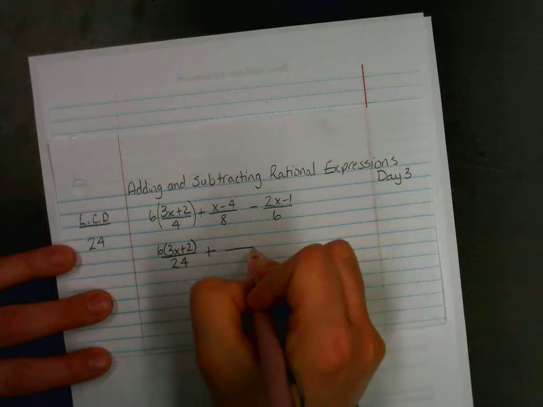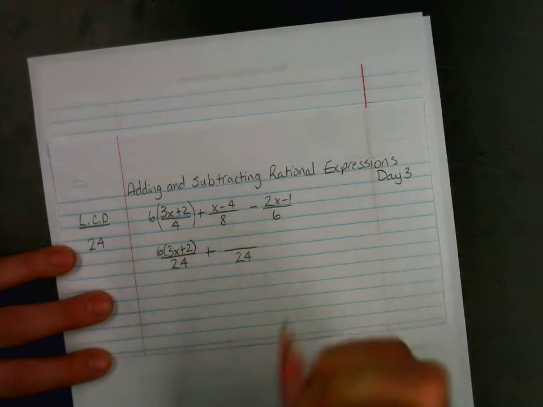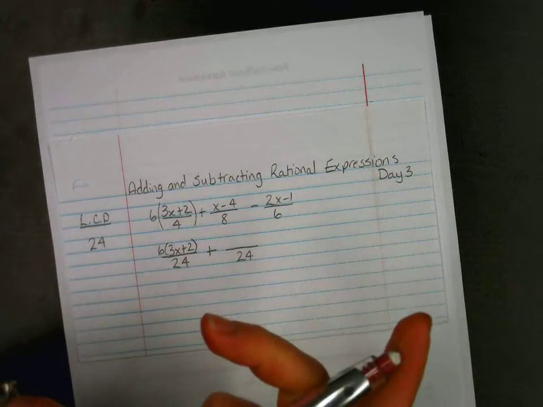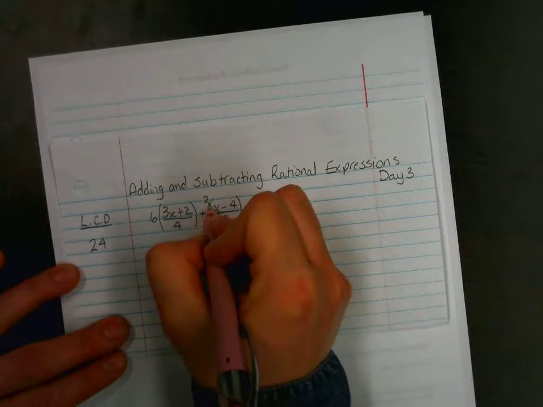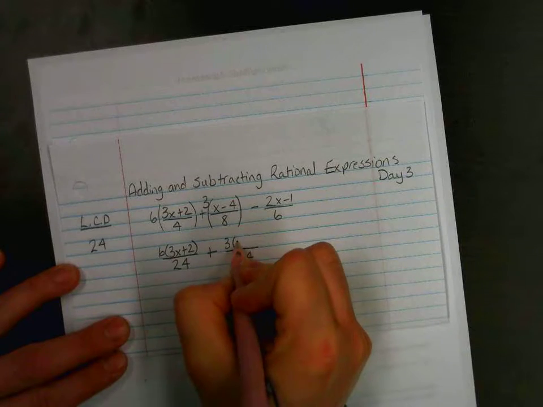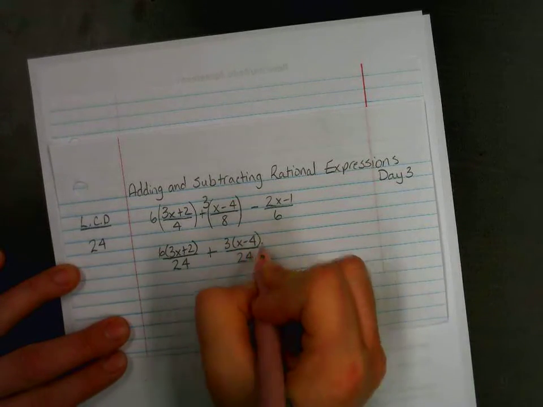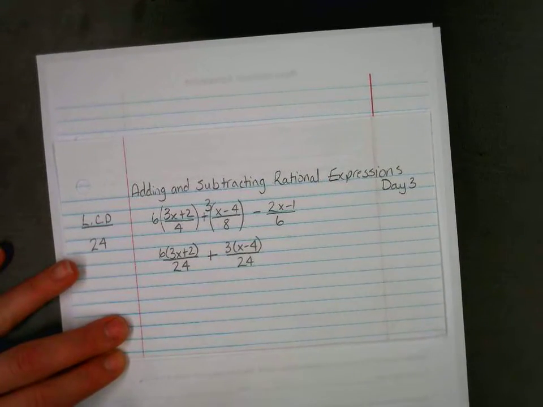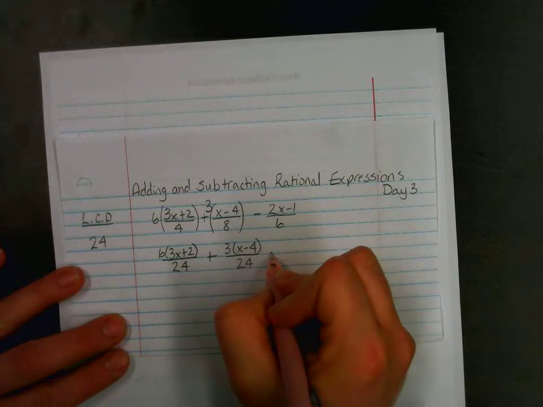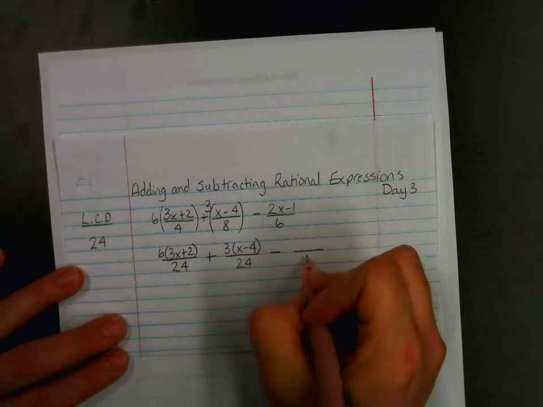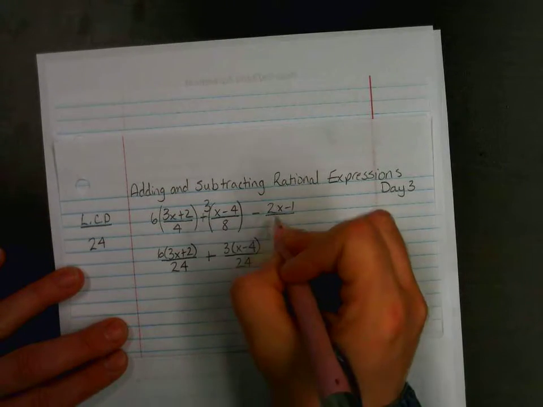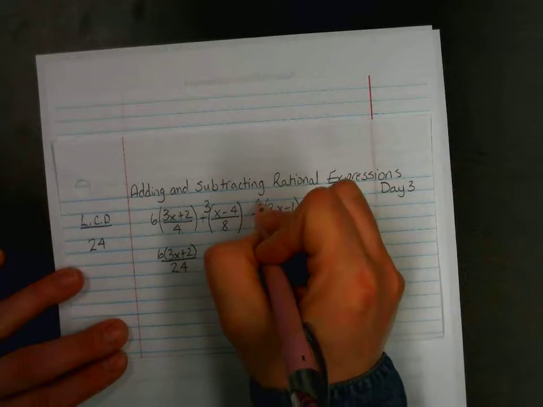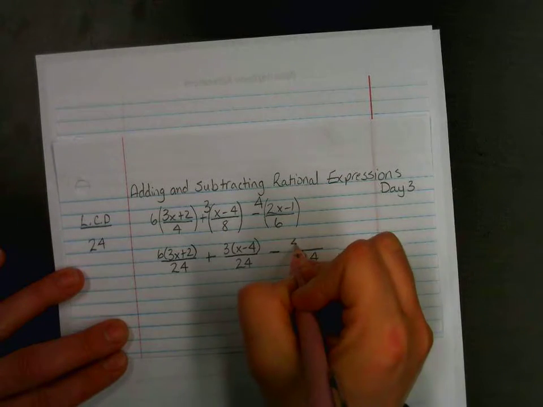Plus, what would I multiply the 8 by in order to get a 24 in my denominator? Well, I'd have to multiply this whole fraction by 3. So I'm going to multiply that 3 times x minus 4. And then what would I have to multiply 6 by in order to get the 24? Well, I'd have to multiply this whole thing by the number 4.